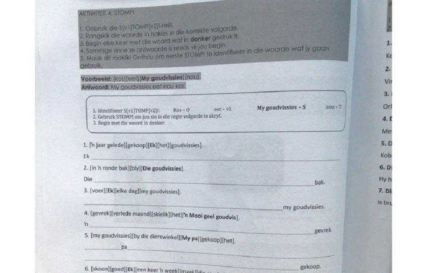Okay, so the activity says, gebruik die STOMPI reël, so use the STOMPI rule. Rangskik die woorde in hakkies in die korrekte volgorde. So we need to rearrange the words in brackets in the correct order. So it's not like yesterday's activity where they're all already in the correct order. This is not in the correct order.